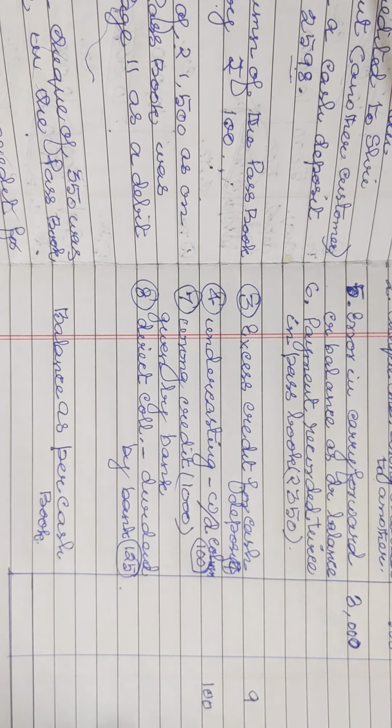Clear? Wrong credit given by bank. So I am reducing 1,000. I hope you are able to see 1,000 rupees. I am reducing this 1,000 rupees.